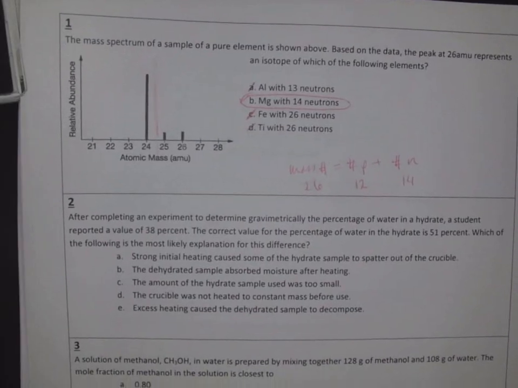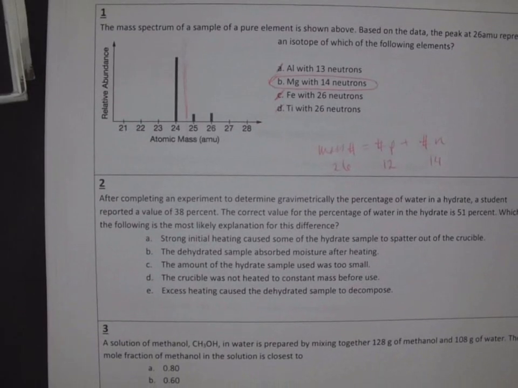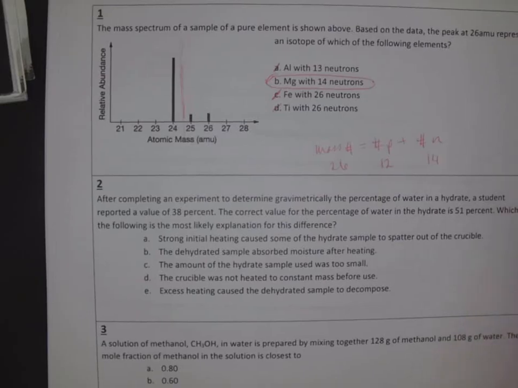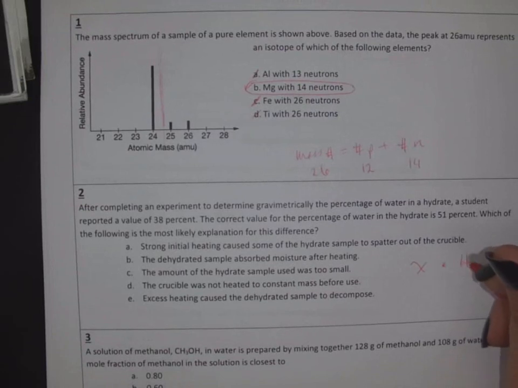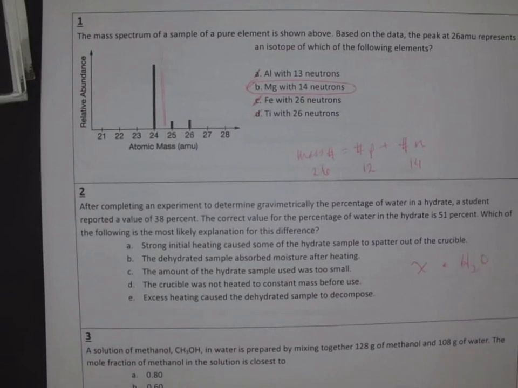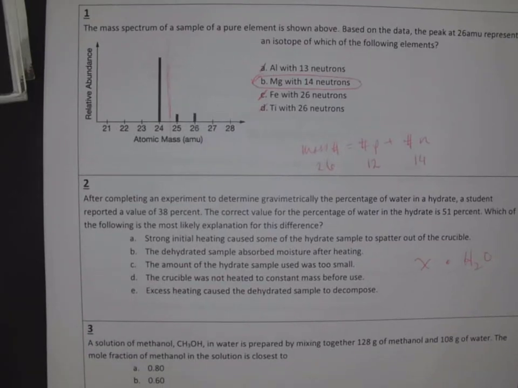Okay, number 2. After completing an experiment to determine gravimetrically, a reminder that just means by mass, like putting it on a scale, the percentage of water in a hydrate, a student reports the value of 38%. Okay, the percentage of water in the hydrate. So a hydrate is something with water, with H2O. The correct value of the percentage of water in the hydrate is 51%. So we got 38, but it should have been 51. So we were incorrectly low.